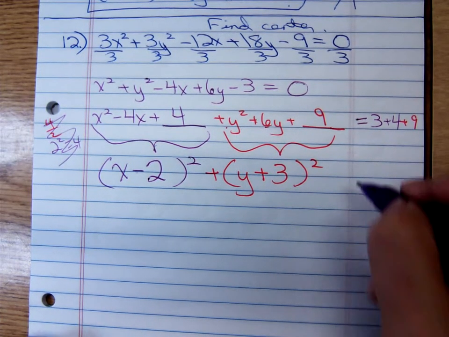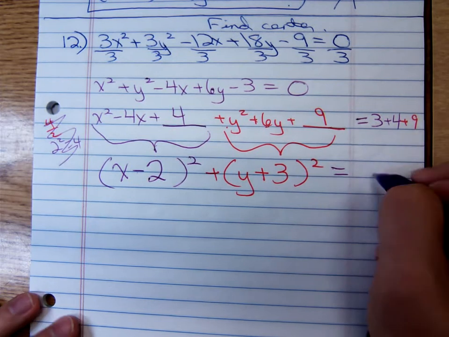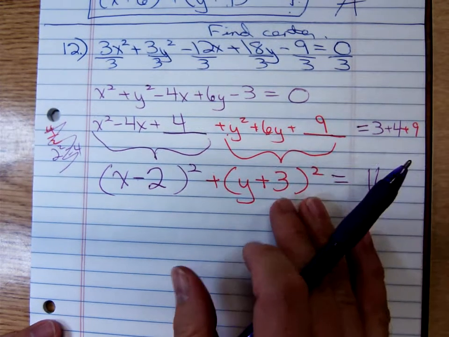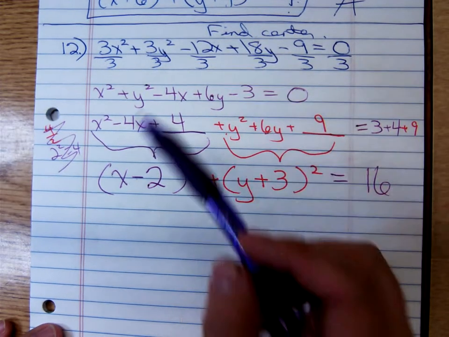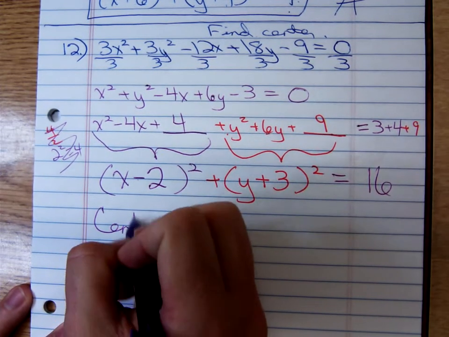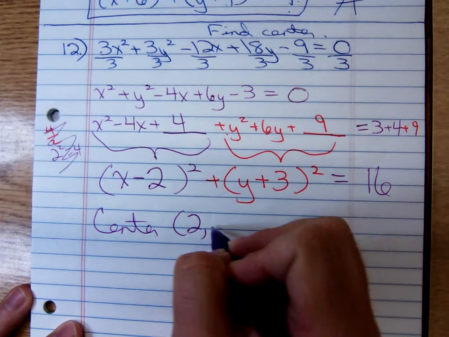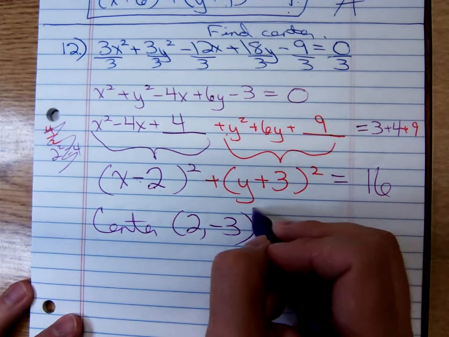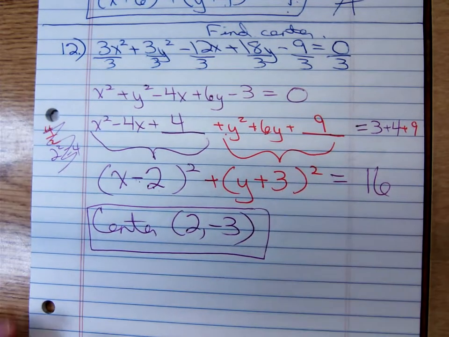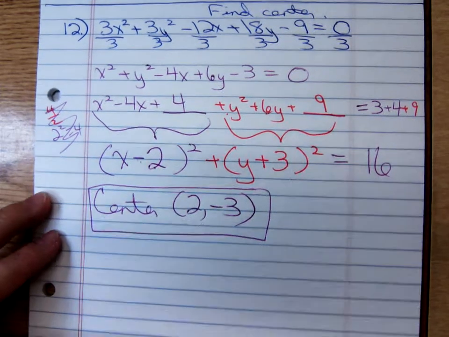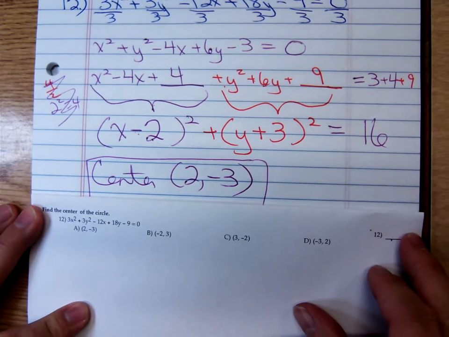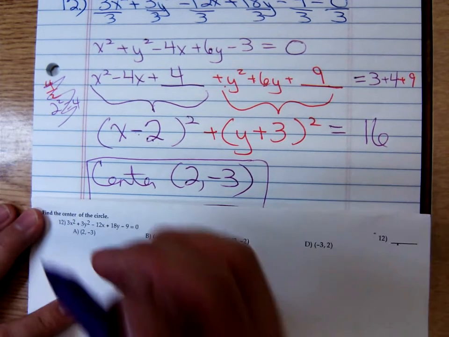And we have a 16 over here, but in this case it doesn't really matter because all we're looking for is the center. So what's the center? 2, -3. Remember, change sign, change sign. So the center is at 2, -3. Number 12, 2, -3, 2, -3. That looks like response A.